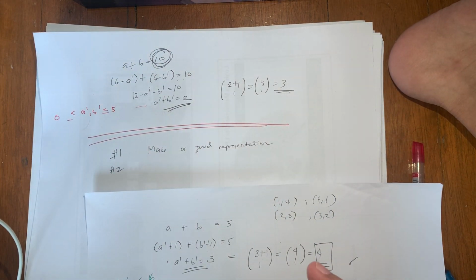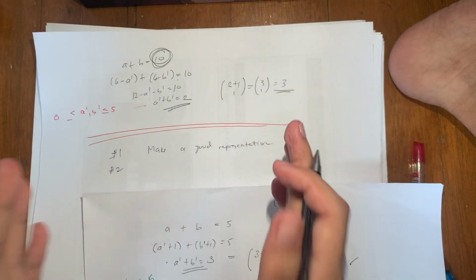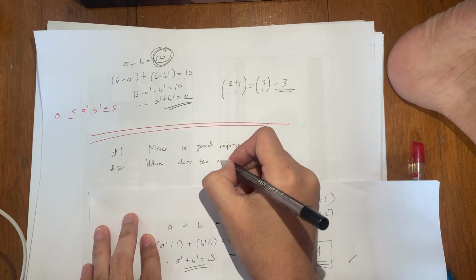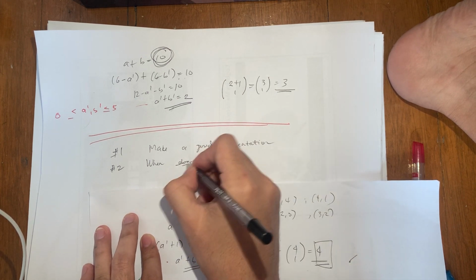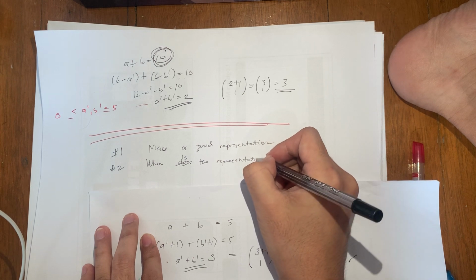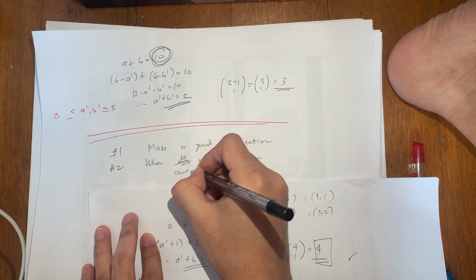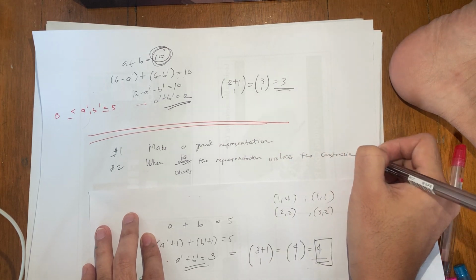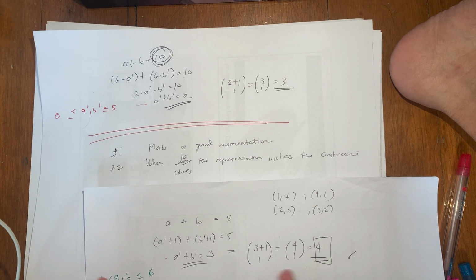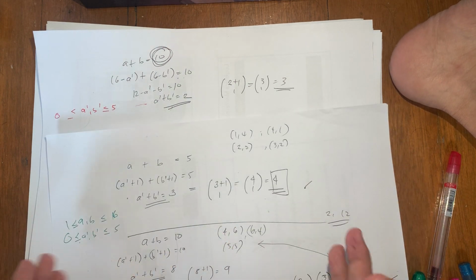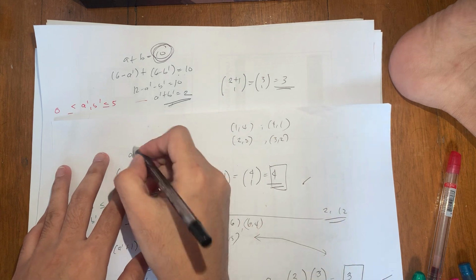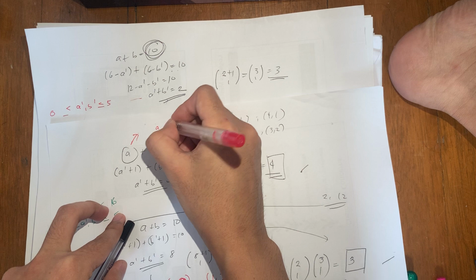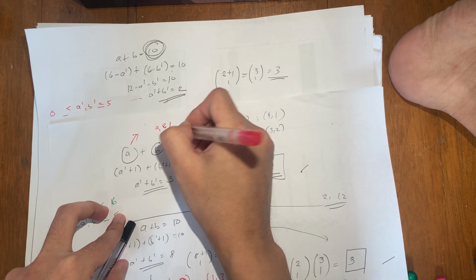to share with you is that when you make a representation, you always ask yourself, when does the representation violate the constraint? Kasi important to eh. Important na i-monitor nyo yung ano ba yung pwedeng maging values and hindi pwedeng maging values ng mga variables. For example, for this one, A and B. Your A and B are constrained originally from 1 to 6.